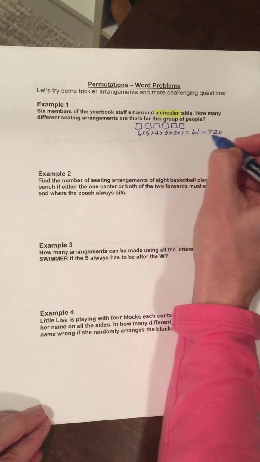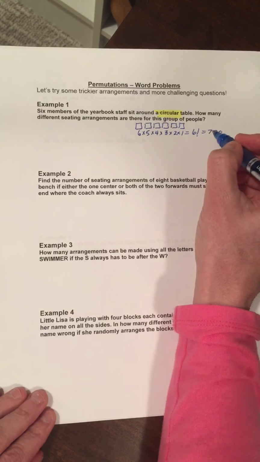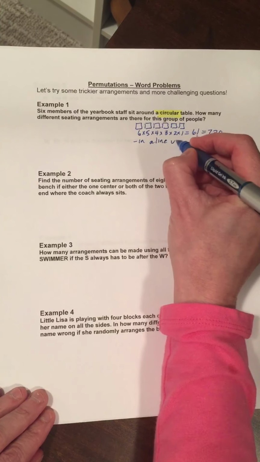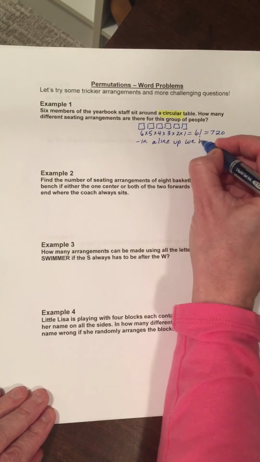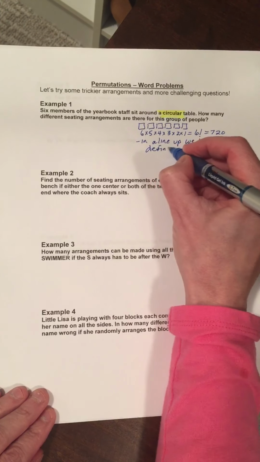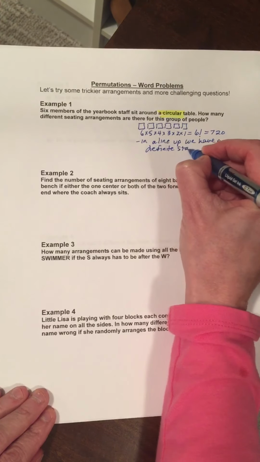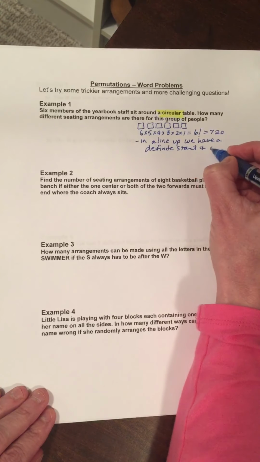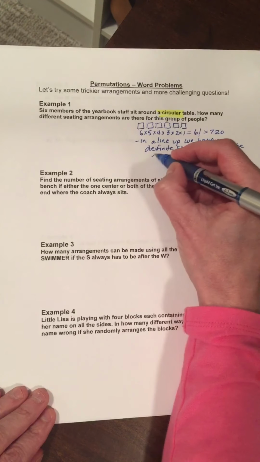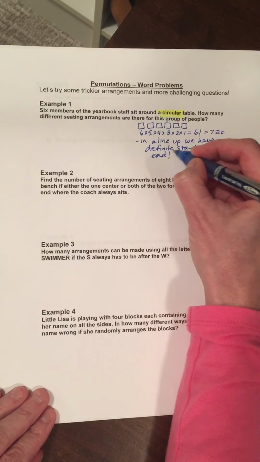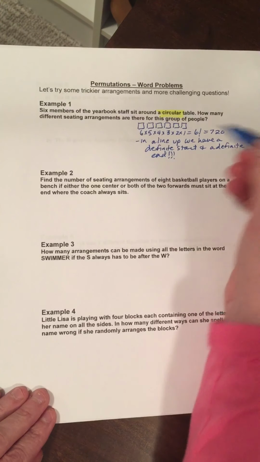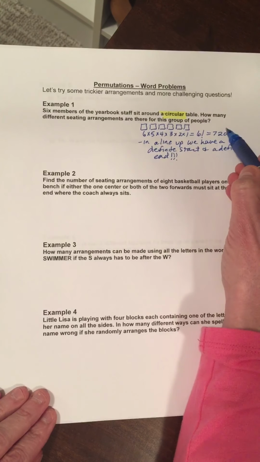The reason that this is like this is that in a lineup, there's a definite start and a definite end. The reason that we have a definite start and a definite end is because we read from left to right.